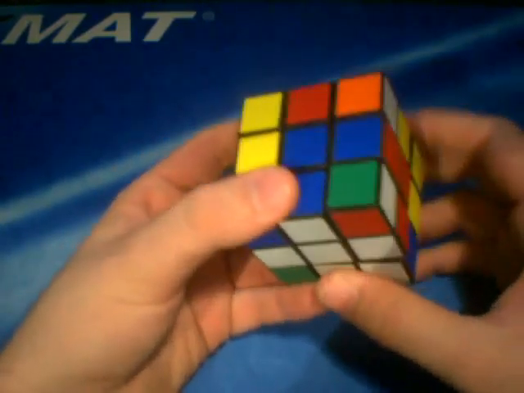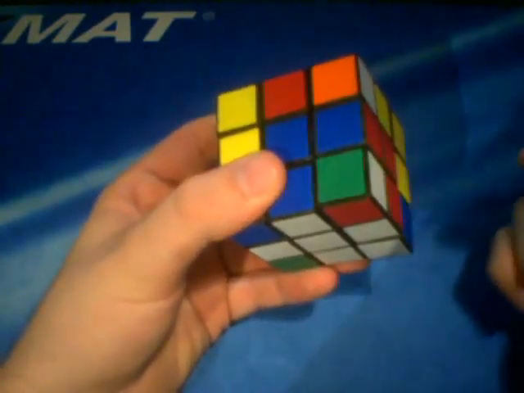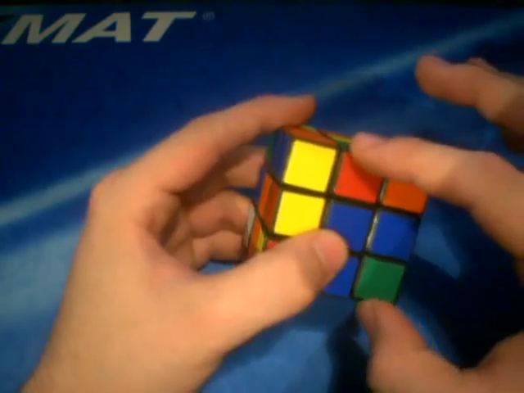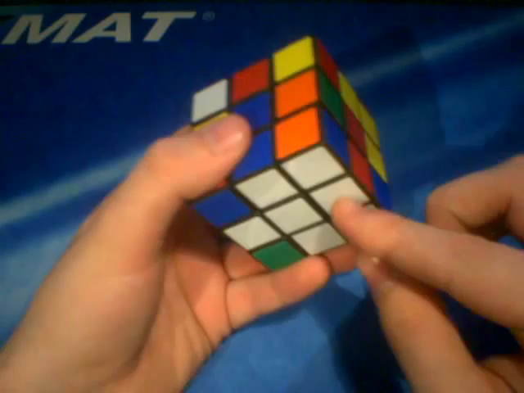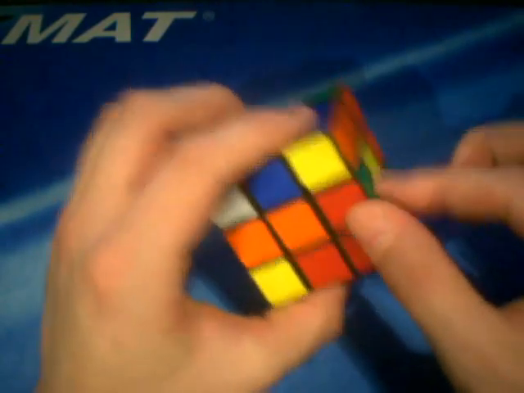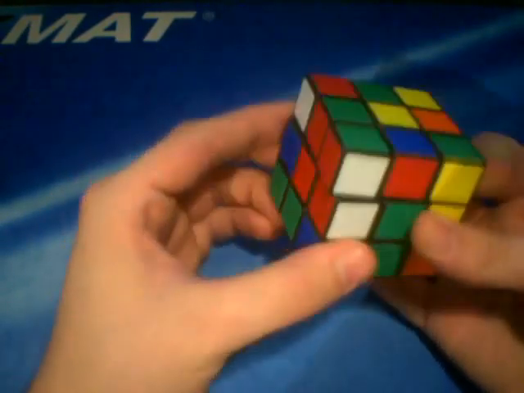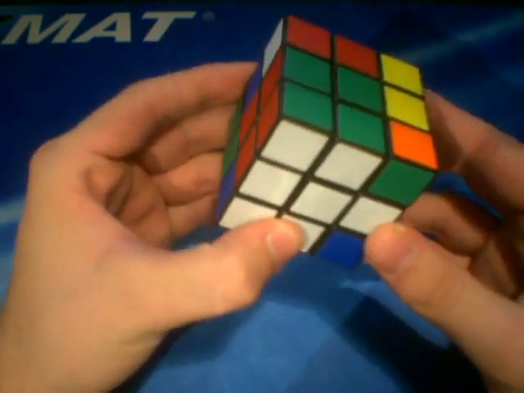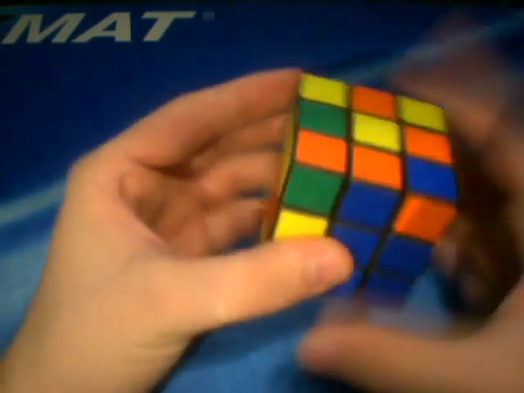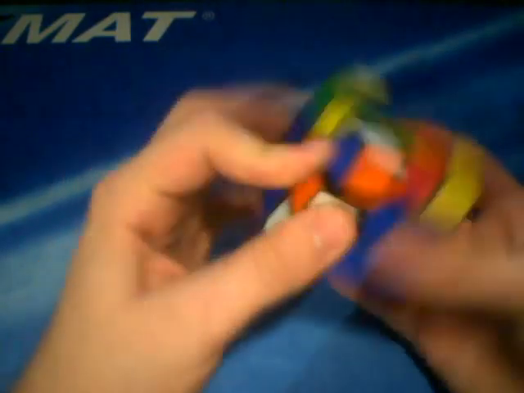Let me show you again. So the corner is down there, base color's off to the side. These two are right next to each other, colors are opposites. Pull it up, make the pair, move it out of the way, and realign. Then all you have to do is figure out wherever this pair goes, in this case it's right here, and put it in the slot. This is a fast way to do it, but there's a faster way to do that.